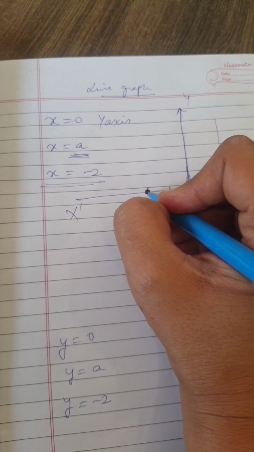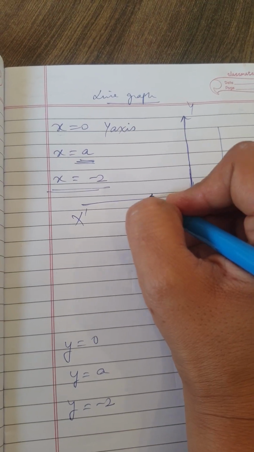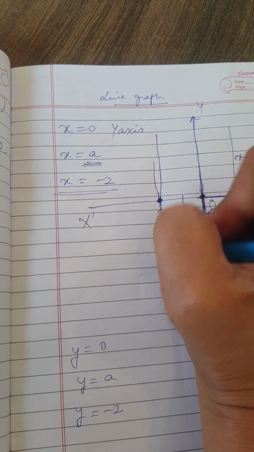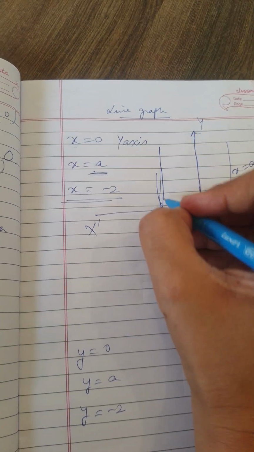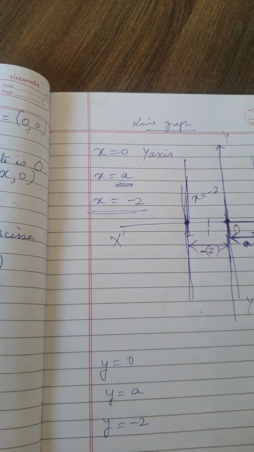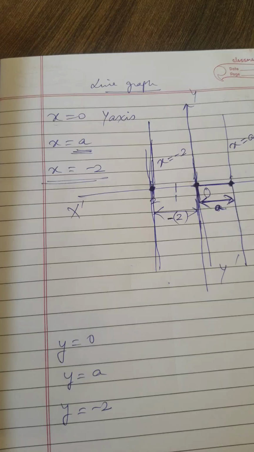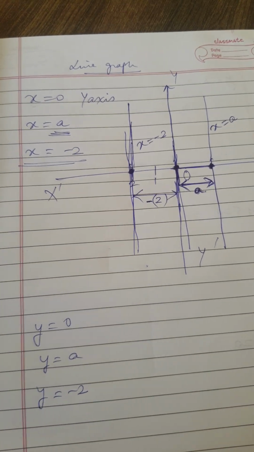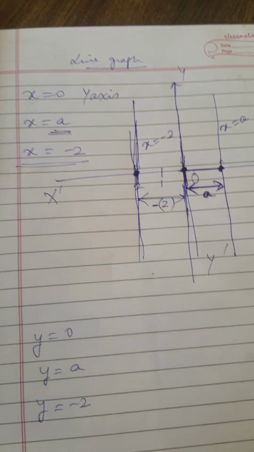So when this point is x equals minus 2, and if we plot a perpendicular line through this point, this line's equation would be x equal to minus 2. Understood? Which would be parallel to the y-axis.